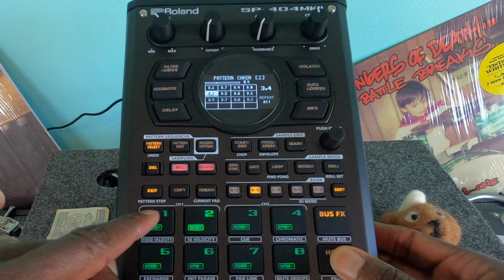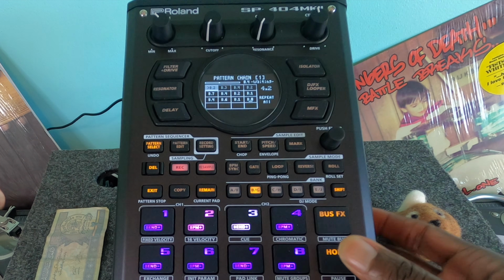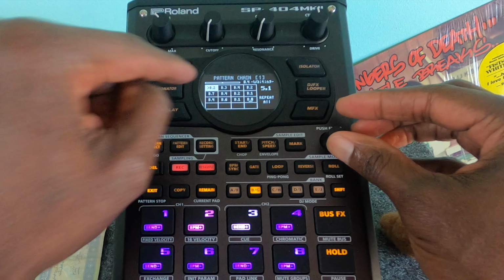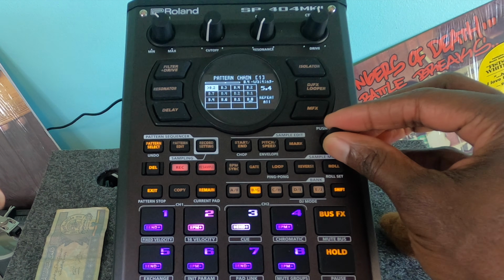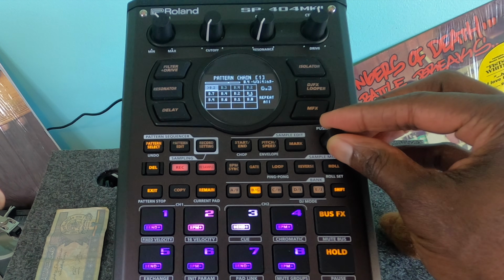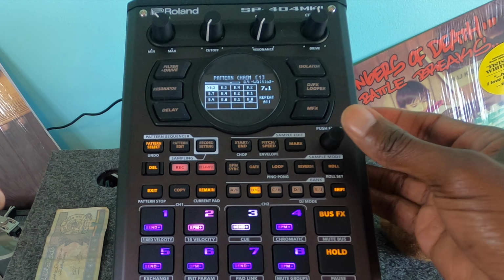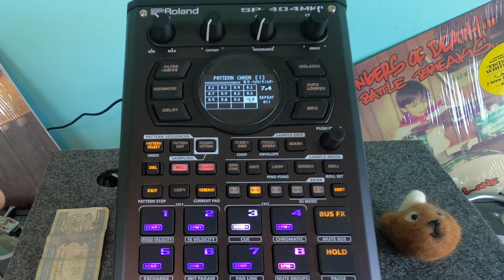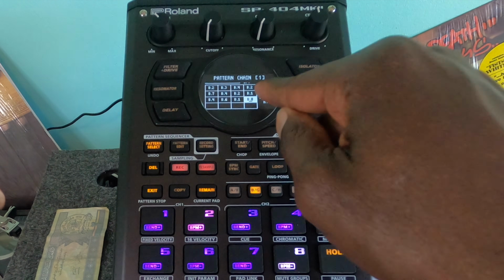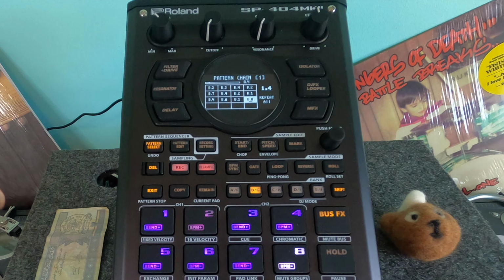Additionally, if I go back to chain 1, you see automatically it's going to go to B2. But let's say with the cursor, I want to go to B8. I want that one to get played next. And then it'll get played. You'll see. And there you go.